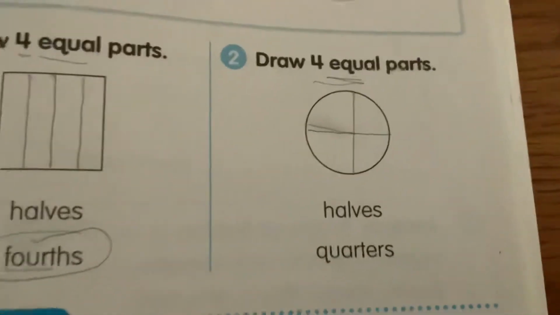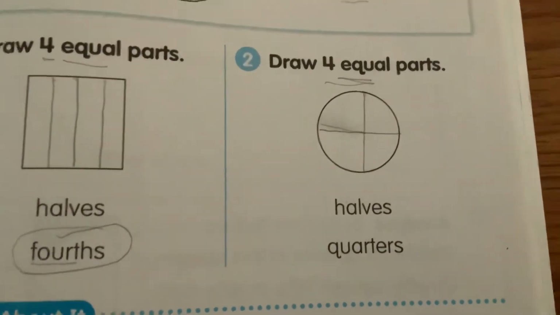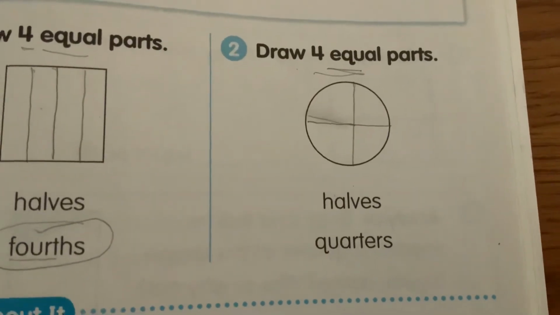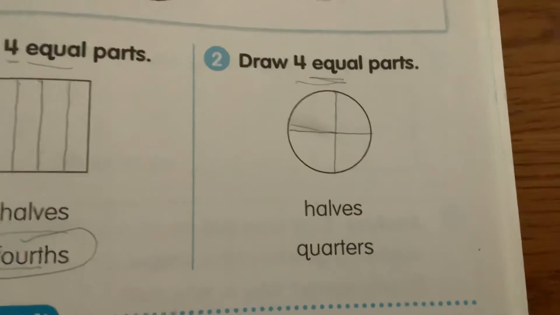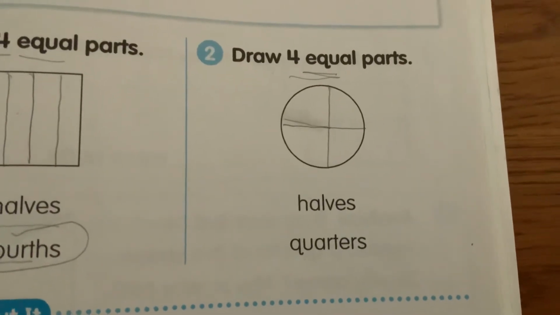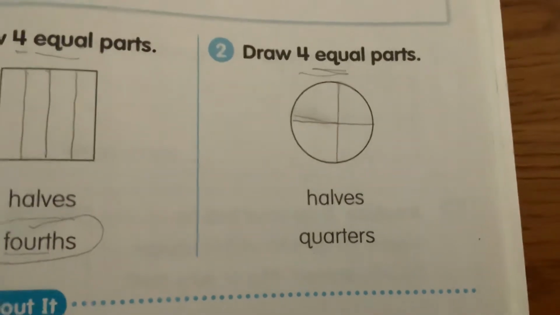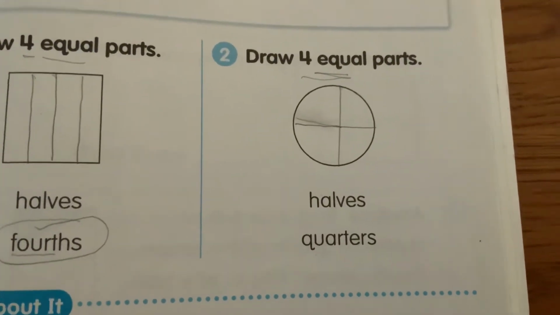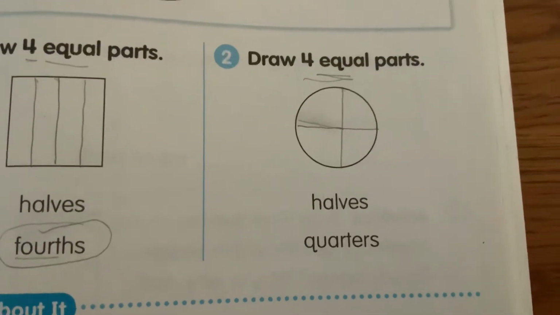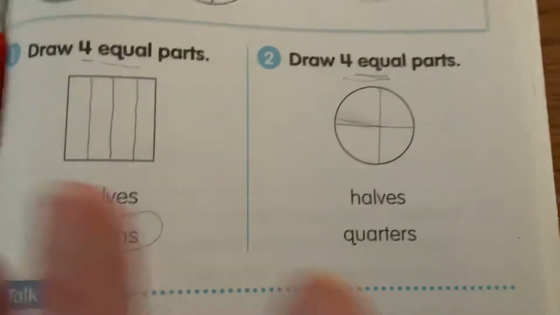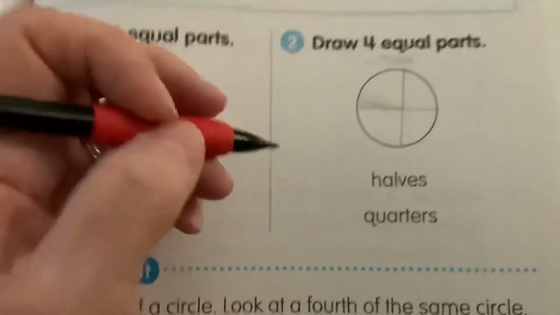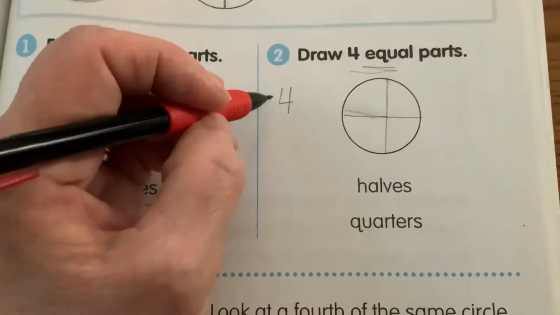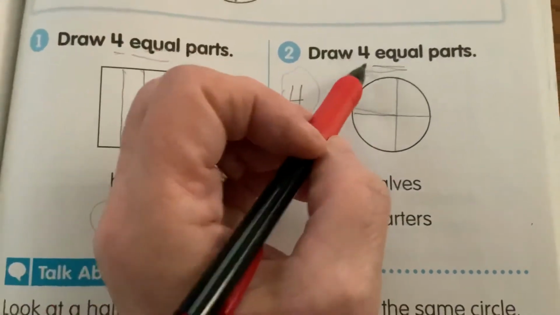Now, we've talked about quarters when we talked about money, haven't we? A quarter is worth how much? I hope you said 25 cents. And remember, we counted our quarters till we got to $1. We went 25, 50, 75, $1. So how many quarters did it take to make $1? It took 4 quarters. So if it takes 4 quarters to make $1, that's talking about taking $1 and dividing it into 4 equal parts.